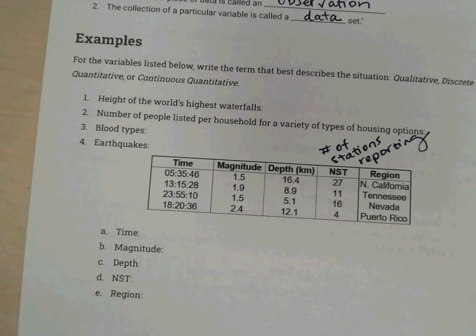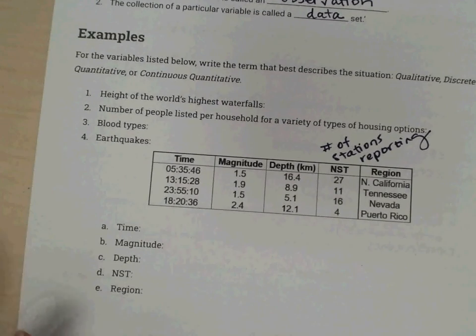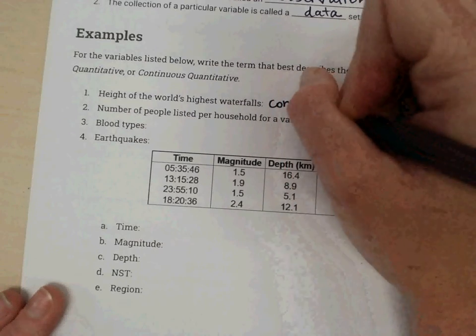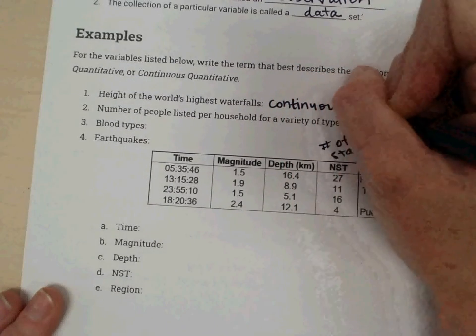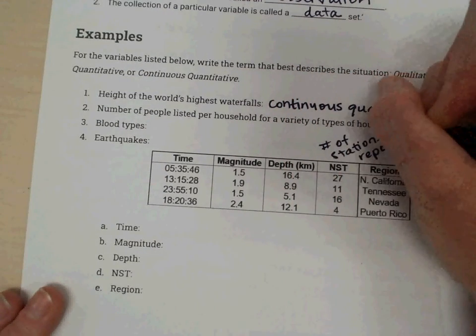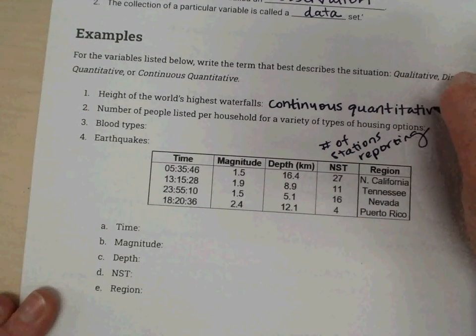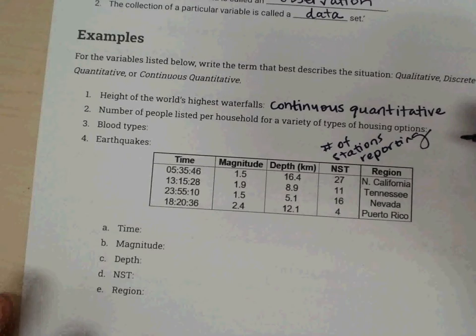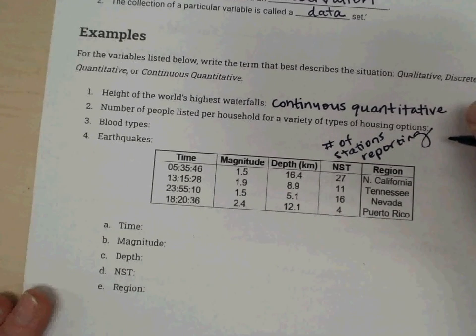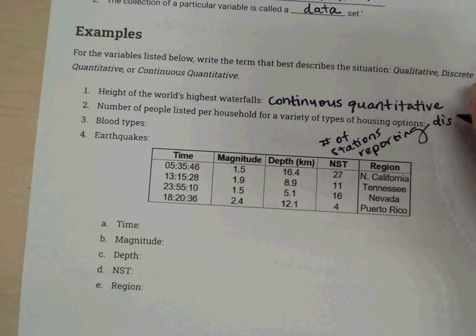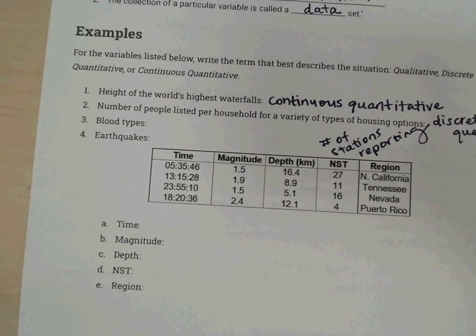Height of the world's highest waterfalls. Mary? I put continuous quantitative. Excellent. Why did you put continuous? Because it's measuring something. Exactly, it's a measurement. Carly, number of people listed per household for a variety of types of housing options. Discrete quantitative. Excellent. Why did you put discrete? Because it is a count. It's a count, perfect.